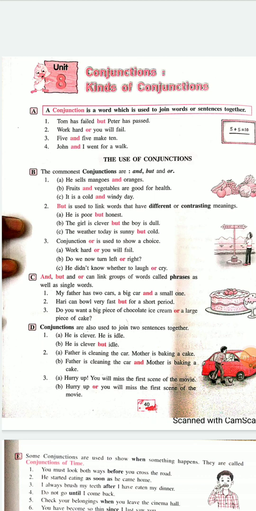I hope you have finished reading part A. Now we come to part B, that is the use of conjunctions. And is used when you have two sentences of the same rank. That is, I went to buy mangoes, I went to buy oranges. So you will say I went to buy mangoes and oranges. When you are joining the two sentences, that is and.